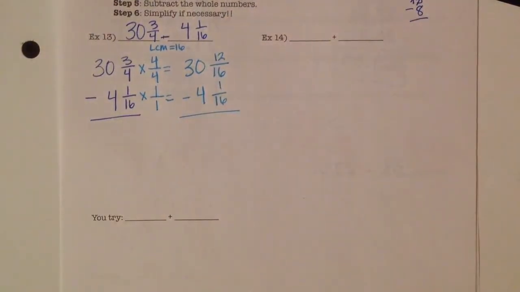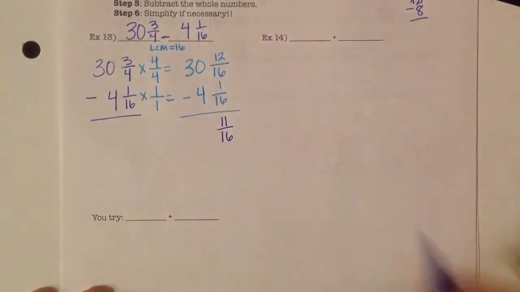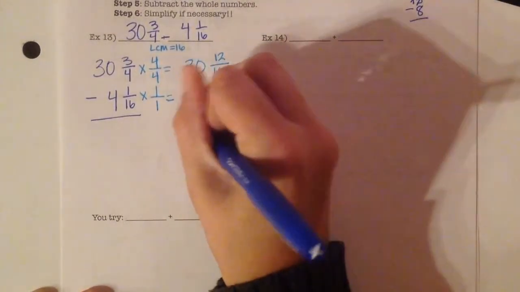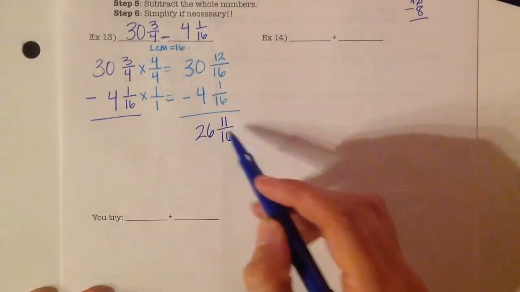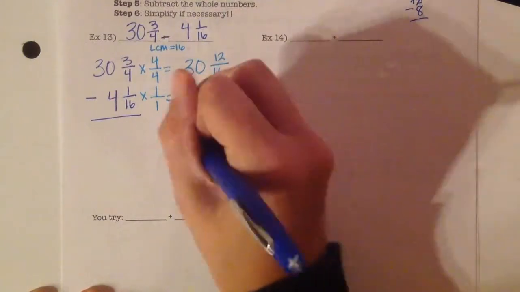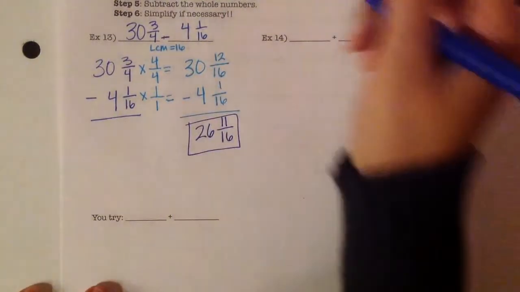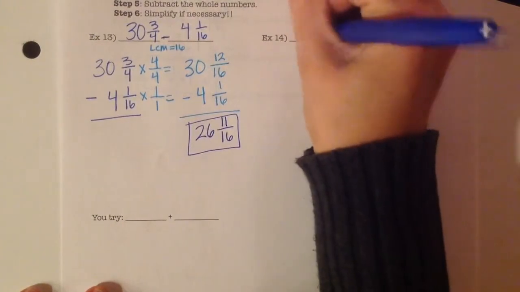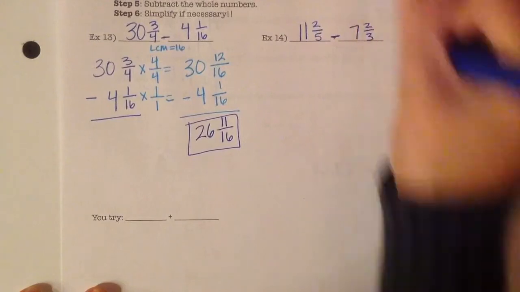Now I can go ahead and subtract. 12 minus 1 is 11/16. 30 minus 4 is 26. I should always check to see if I can simplify. I can't, so that is my final answer. Example number 2: 11 and 2/5 minus 7 and 2/3.